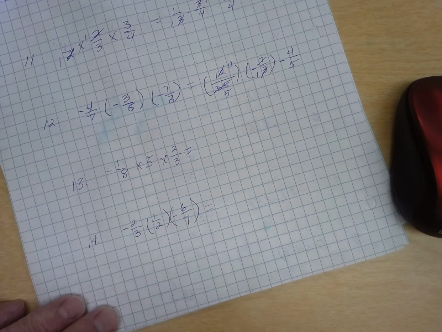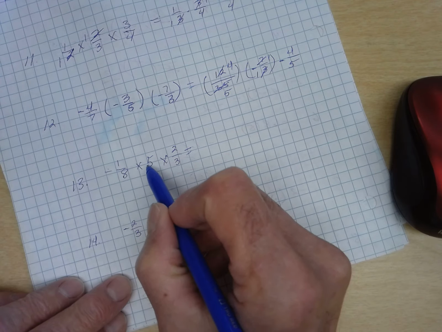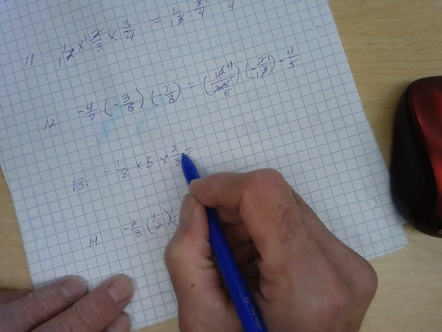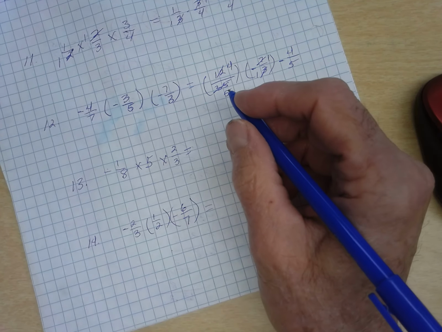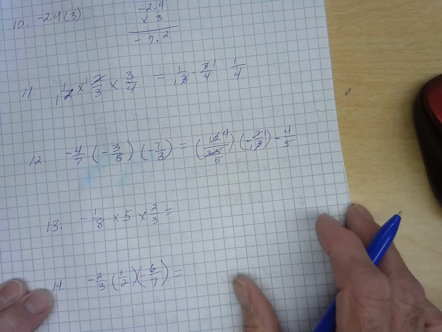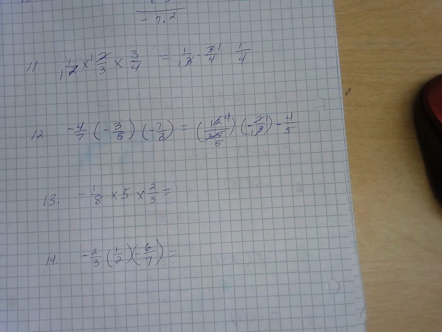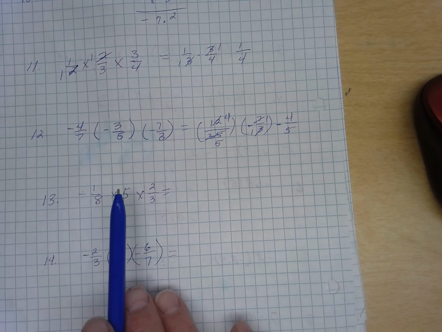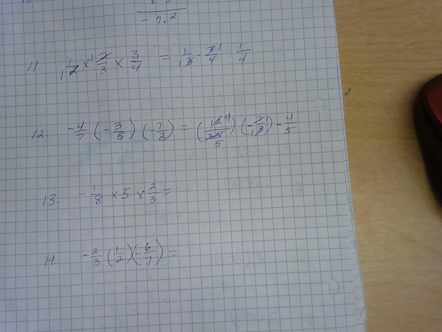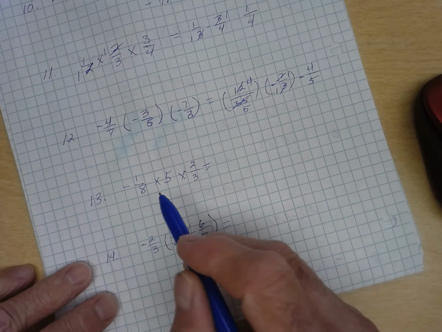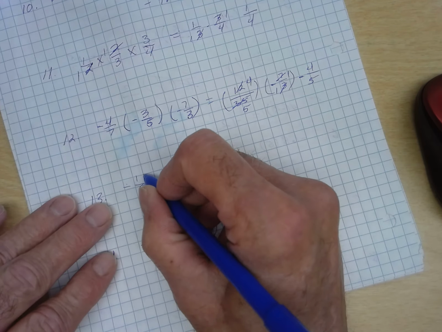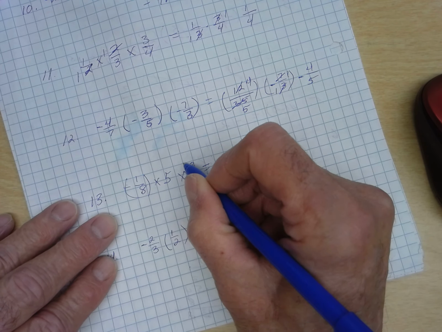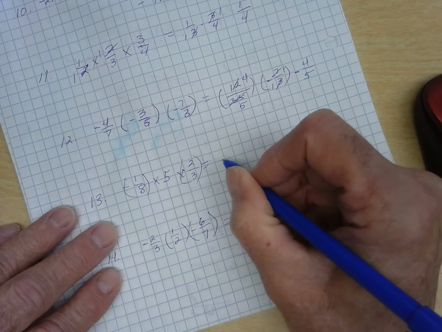So number 13, I'm multiplying a fraction times a whole number times a fraction. So when you're multiplying, it doesn't matter what order you multiply in. But you do have to keep in mind you have a negative, a positive, and a positive. So what I'm going to do, I'm going to multiply the two fractions. I'm going to leave the 5 for last. Okay?